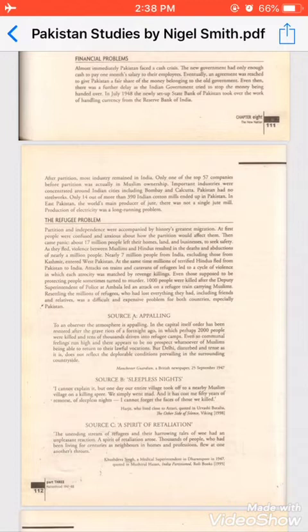Important industries were concentrated around Indian cities, including Bombay and Calcutta. Pakistan had no state works. Only 14 out of more than 390 Indian cotton mills ended up in Pakistan. In East Pakistan, the world's main producer of jute, there was a single jute mill. Production of electricity was a long-running problem. And due to all these problems, the issue of partition became complicated. This issue then sowed the seeds of hatred and disparity among the different people living in Pakistan. That is another topic that we're going to discuss in further lectures in the future.